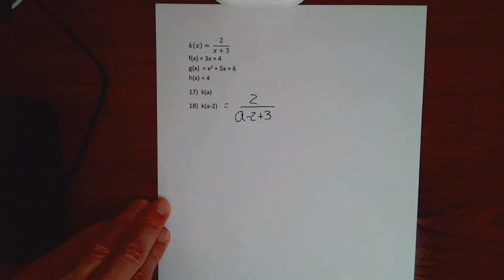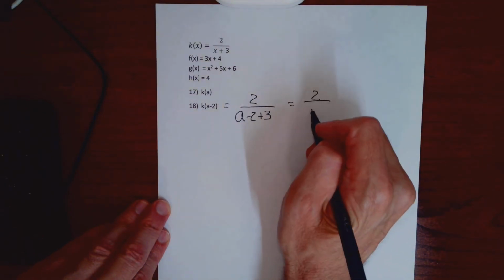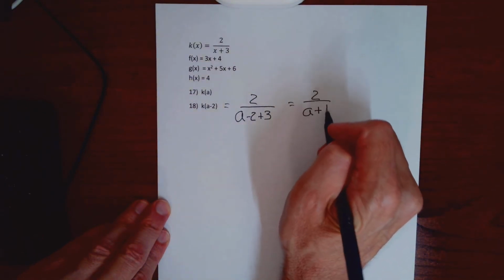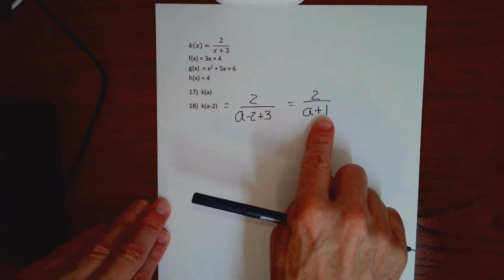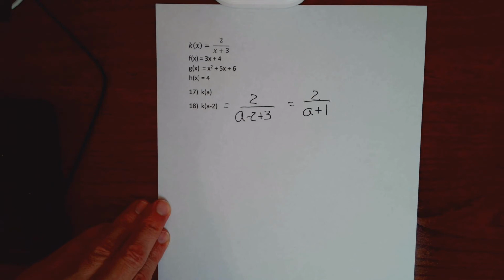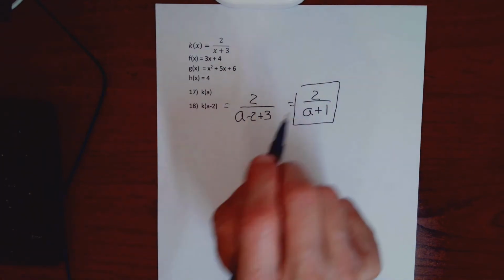So this is going to be 2 over a minus 2 plus 3, which is going to be 2 over a plus 1. This fraction can't be reduced. A fraction with an a plus 1 in the denominator could only cancel or reduce if the numerator was factored and one of the factors was a plus 1. The answer to 18 is just going to be 2 over a plus 1.